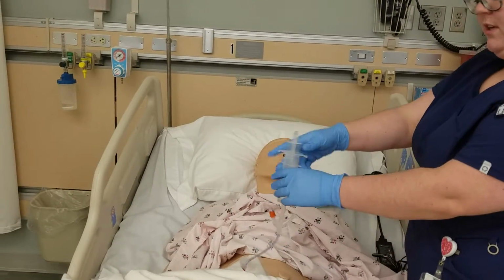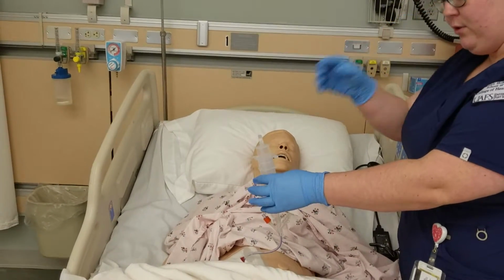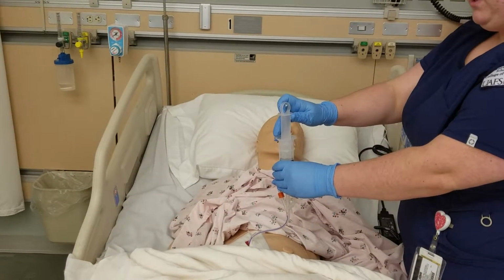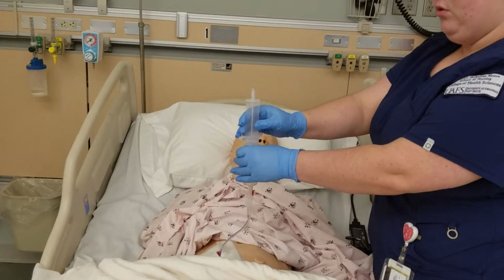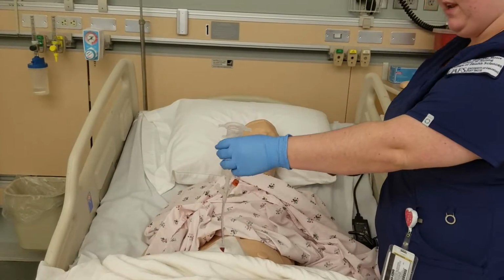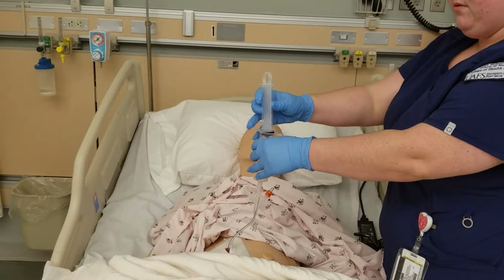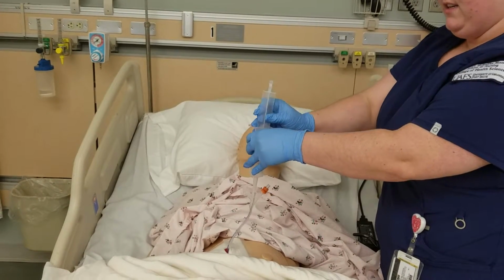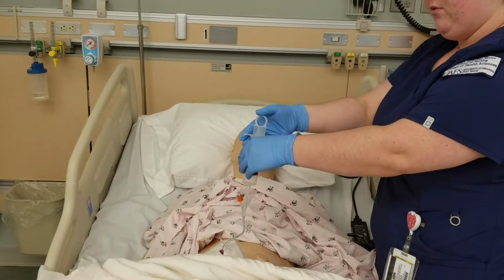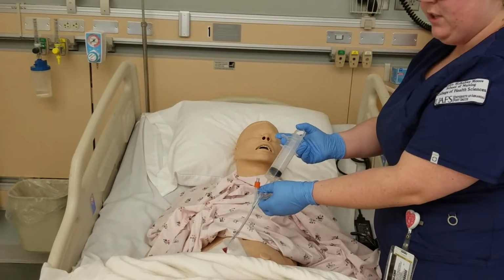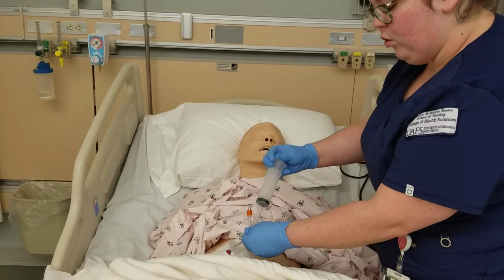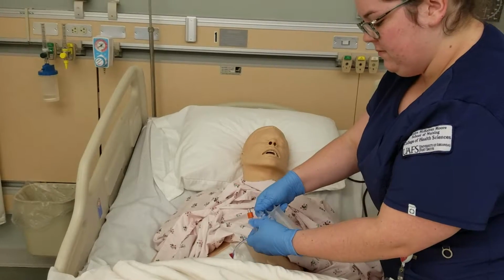Then you can administer the medication one of two ways. You can either do it by gravity, which is where you pull the plunger out slowly and you hold it up and let gravity administer the medication, or if I hadn't done it that way, I could slowly push the medication. Also noting that before you give medication through a PEG or an NG tube, you want to make sure it is at room temperature. You don't want it to be cold or hot when you administer it.